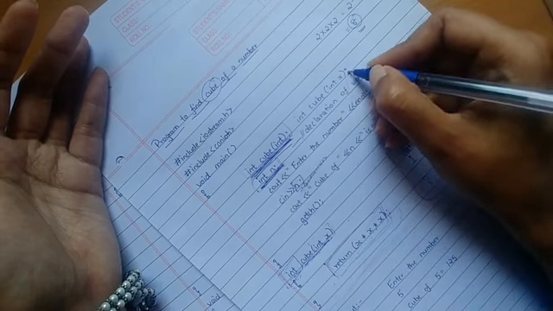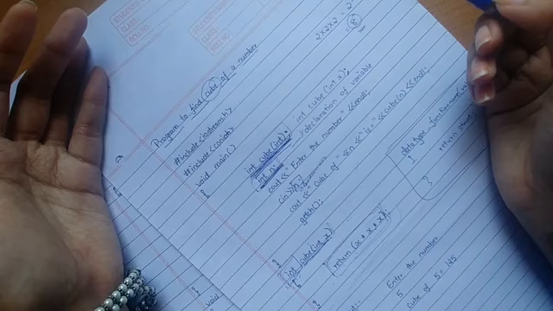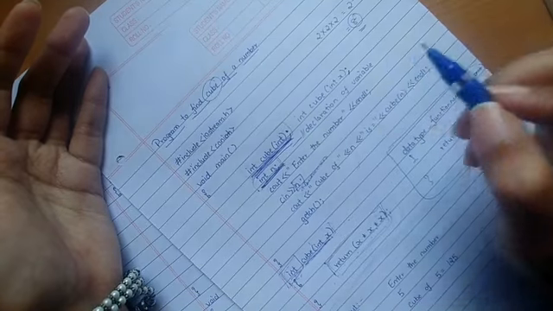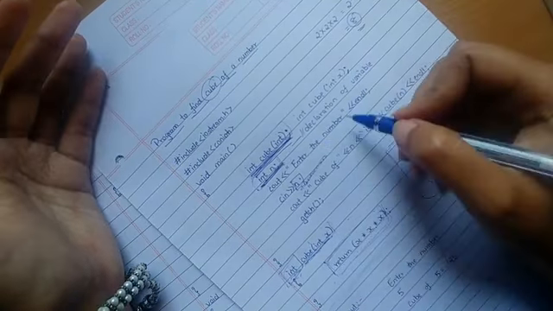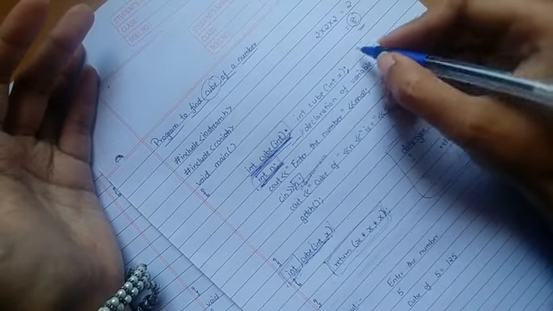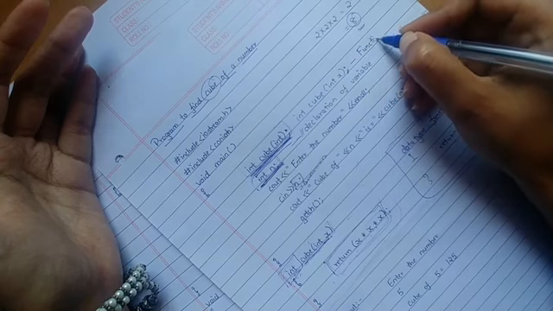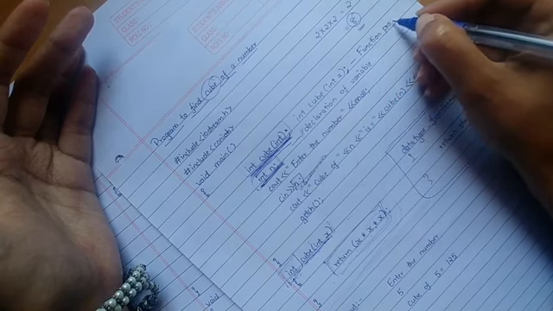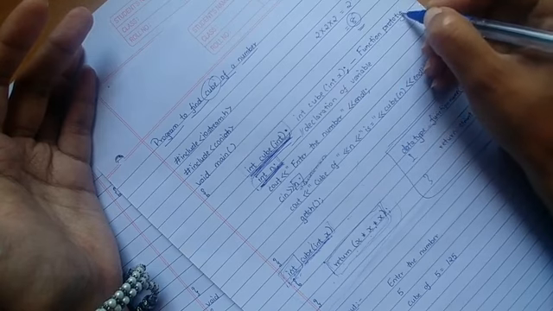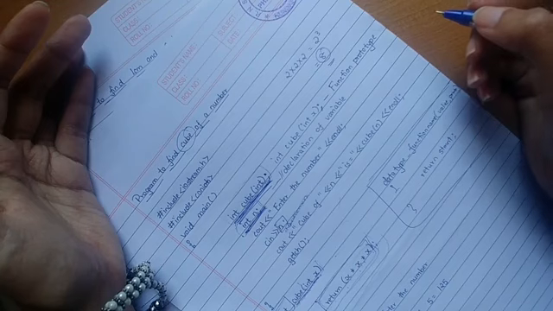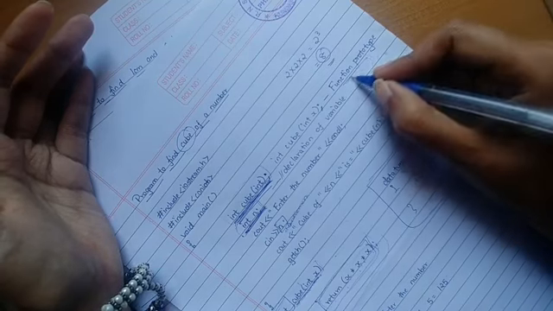See, here I am including a semicolon at the end of the declaration statement. We don't generally call it a declaration statement. We call it a function prototype. This line is called a function prototype. What is this function prototype?